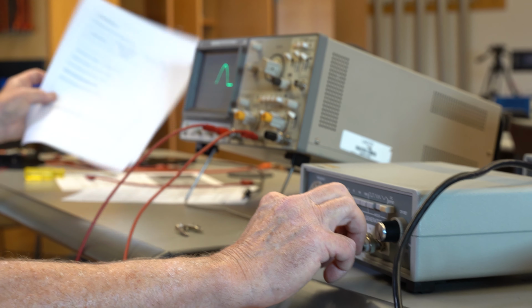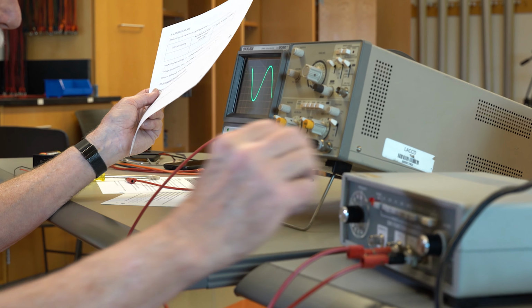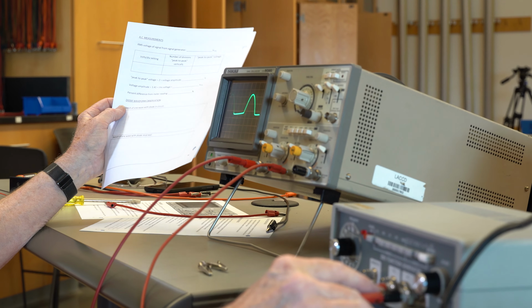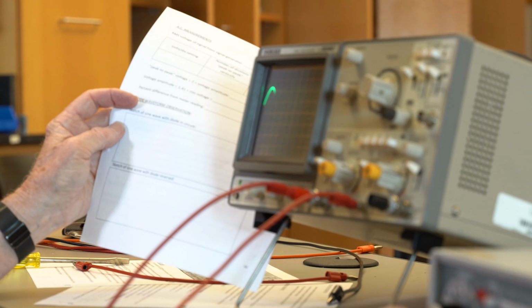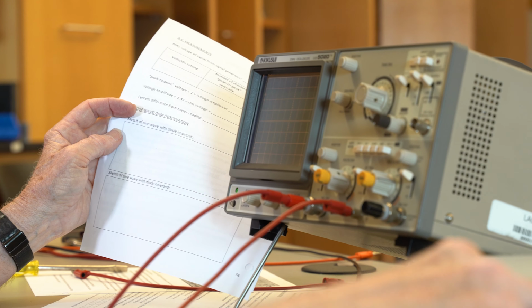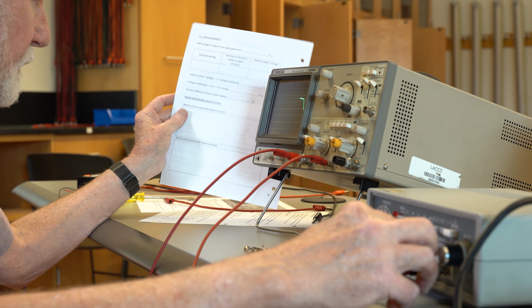So on your data page, you should actually sketch this waveform in the space where it says sketch the sine wave with a diode in the circuit, and then sketch it with a diode the other way in the circuit in the other space.